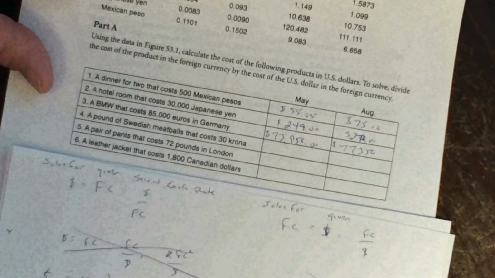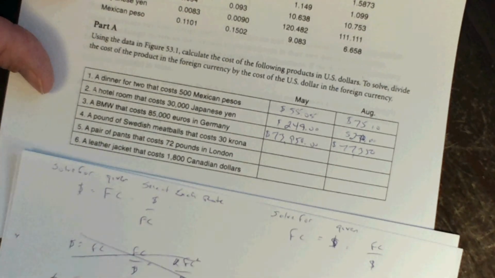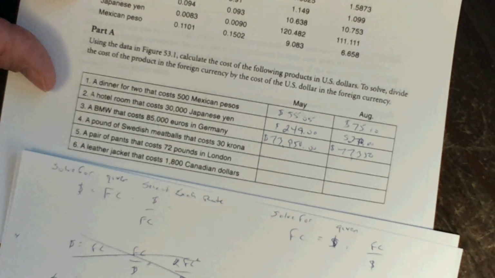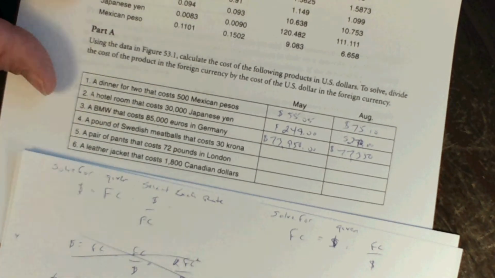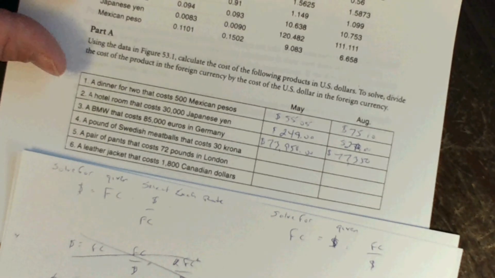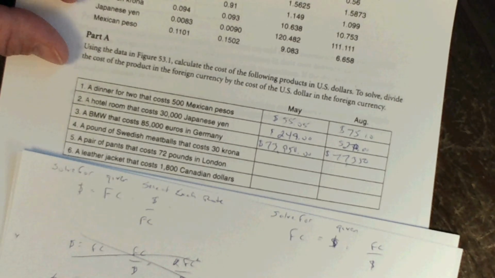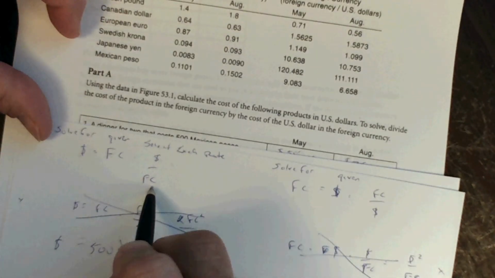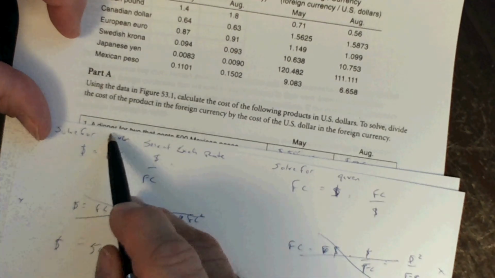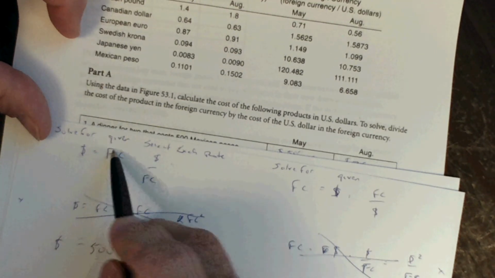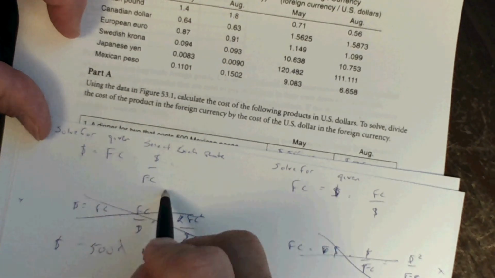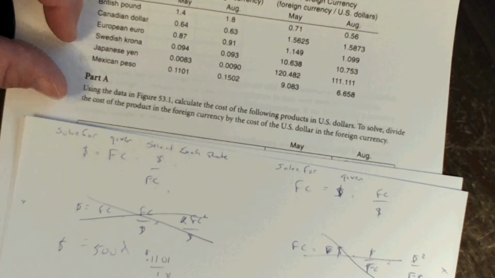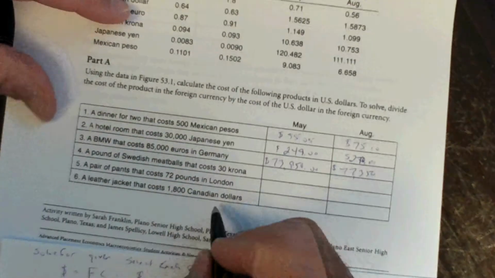Okay, let's do the Canadian currency. So you buy a jacket that costs $1,800 in Canadian money. Translating that back into United States currency, you would use the exchange rate that represents dollars per foreign currency. You have 1,800 in Canadian money multiplied by the exchange rate, so the term Canadian money cancels out, leaving the number in dollars.